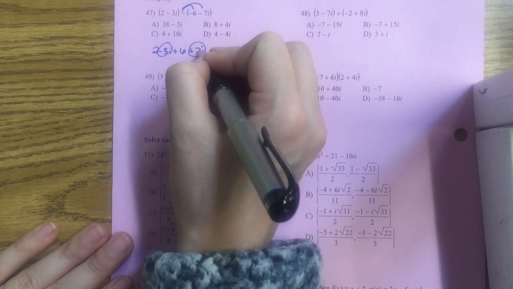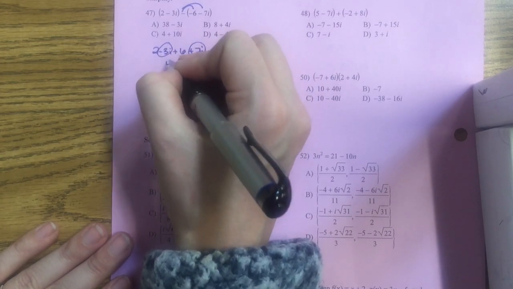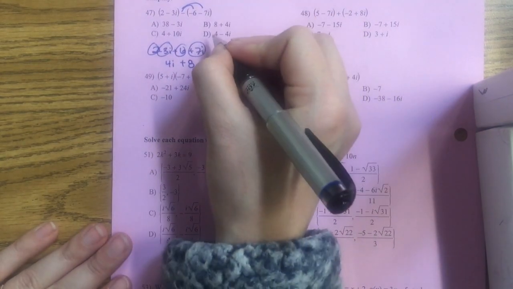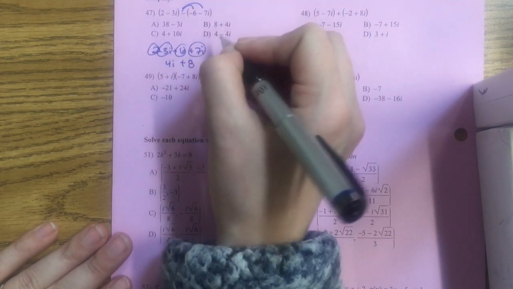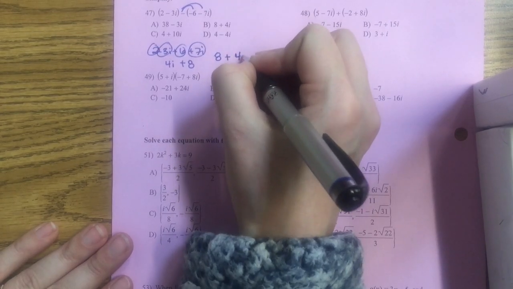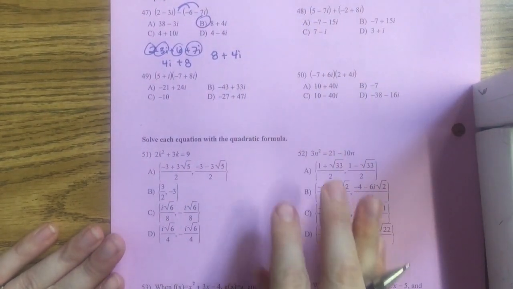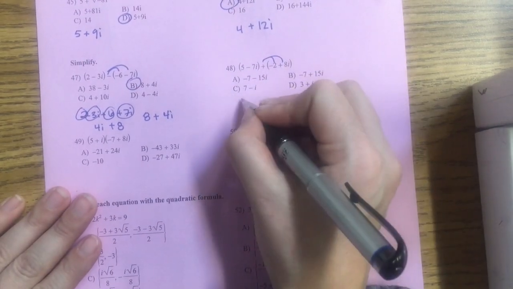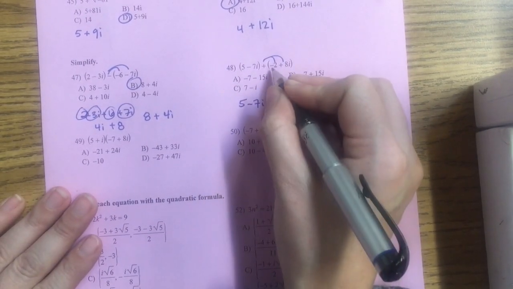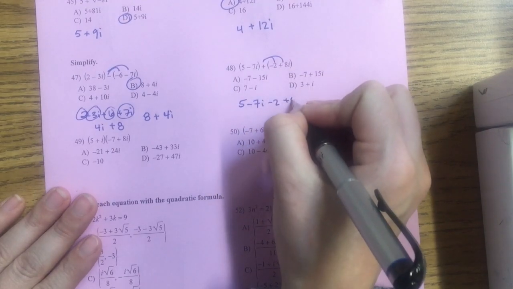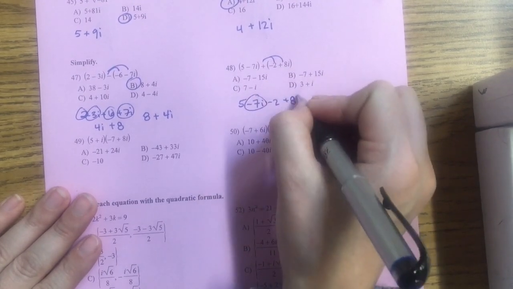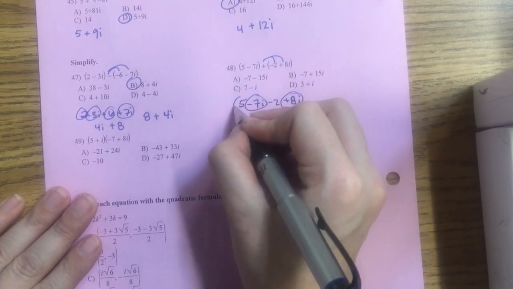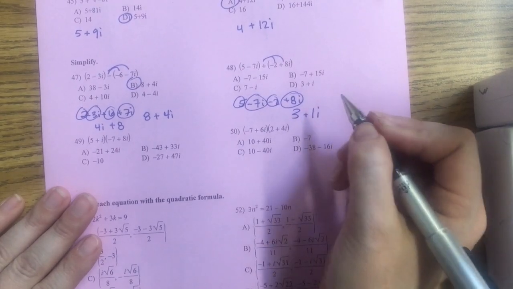Negative 3 plus 7, 7, 6, 5, 4i. 2 plus 6 is 8. And then I need to write them in the correct order. That was my bad. 8 plus 4i. Positive sign will not change those symbols. So I have 5 minus 7i minus 2 plus 8i. Negative 7 plus 8 is just a 1i. 5 minus 2 is 3.